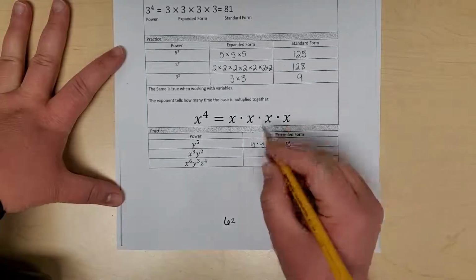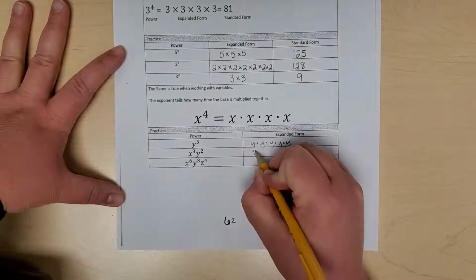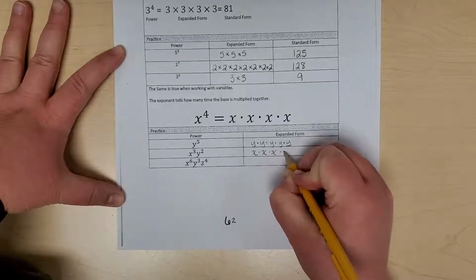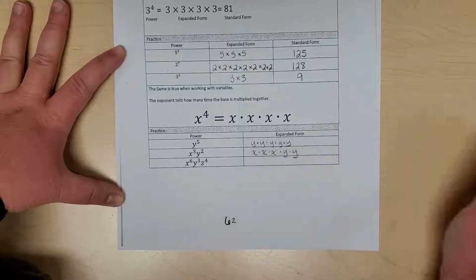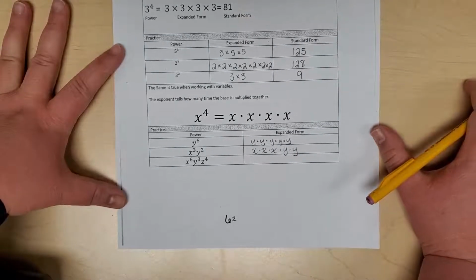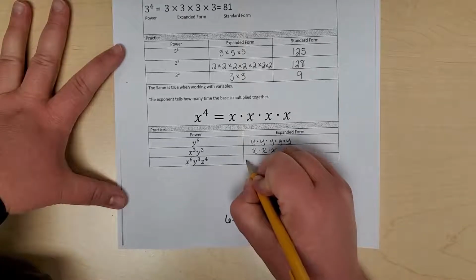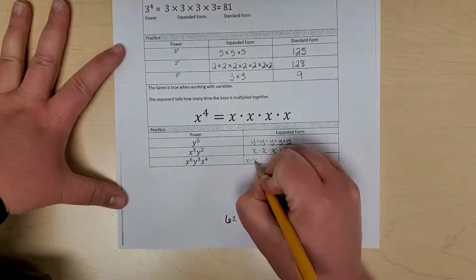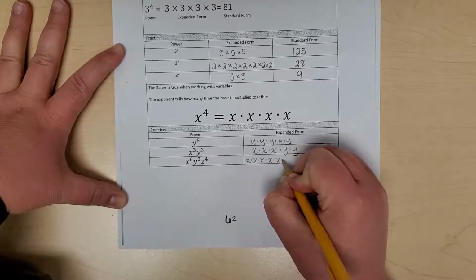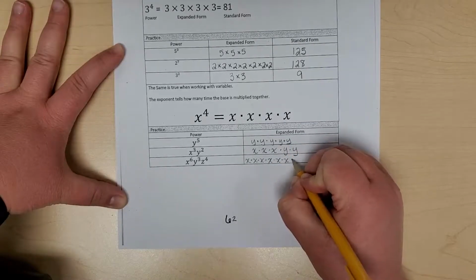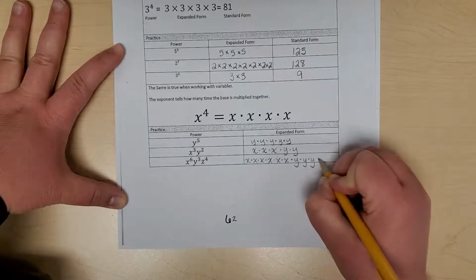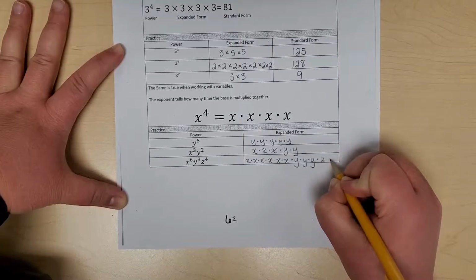Similarly, x to the 3rd y squared is the same as x multiplied by itself 3 times, and then multiplied by y twice. So x times x times x times y times y. And you can even do that with 3 variables. X to the 6th is x multiplied by itself 6 times. Y to the 3rd is being multiplied by itself 3 times. And z to the 4th is multiplying z by itself 4 times.